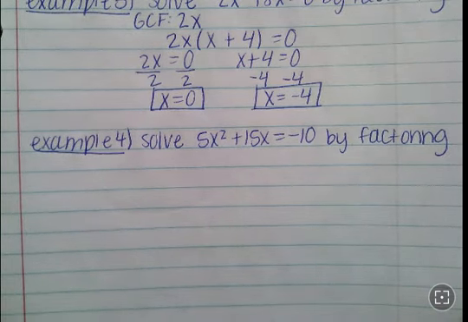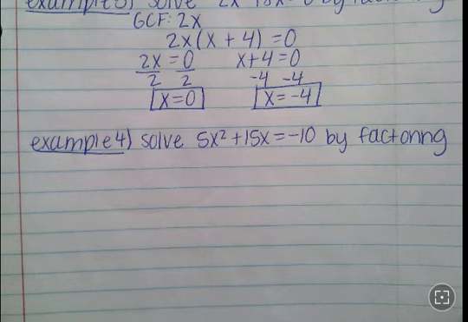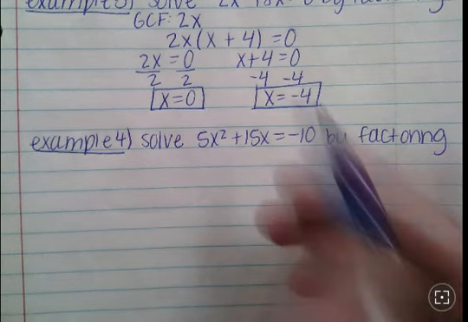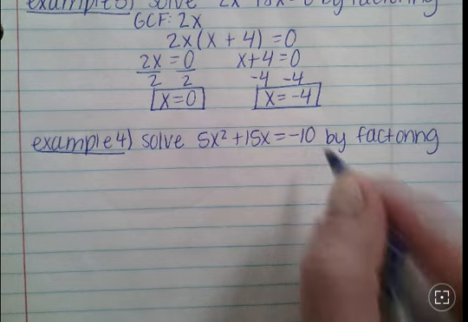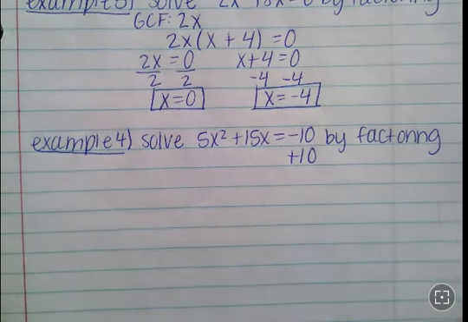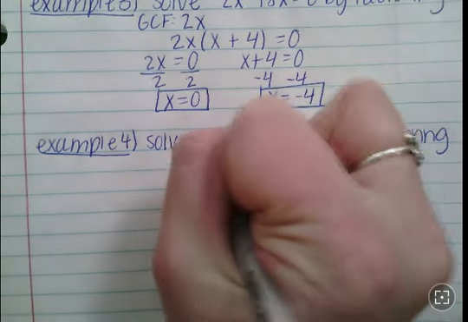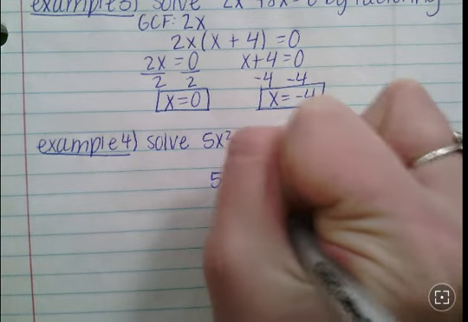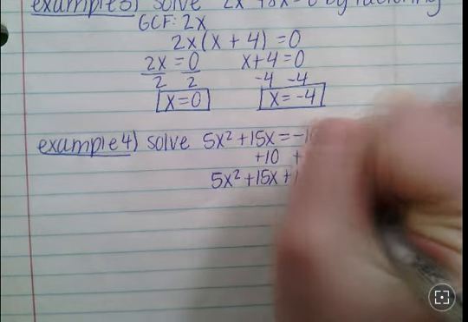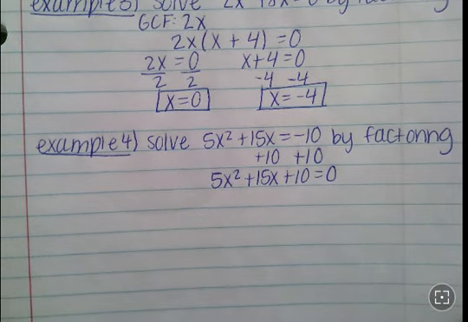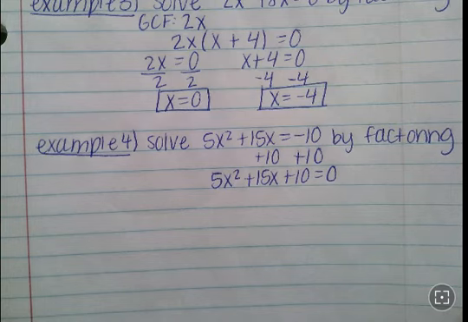Now, you cannot solve a lot of these until you do a very important thing of setting it equal to 0. And right now we're setting it equal to negative 10. So basically, we need this side to be 0. And if we need that side to be 0, then we need to get rid of that negative 10 by adding 10 to both sides. And so now we have 5x squared plus 15x plus 10 is equal to 0. Okay? And now this looks like the goal problem. So if you ever see something that says solve and it's not set equal to 0, you probably should set it equal to 0. Okay?